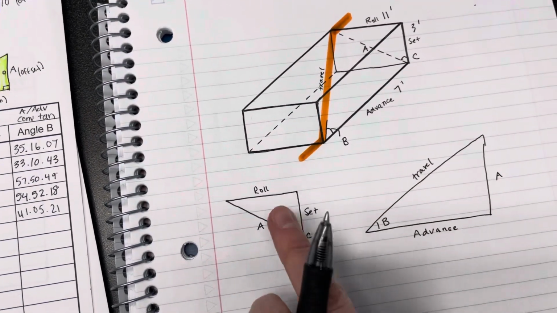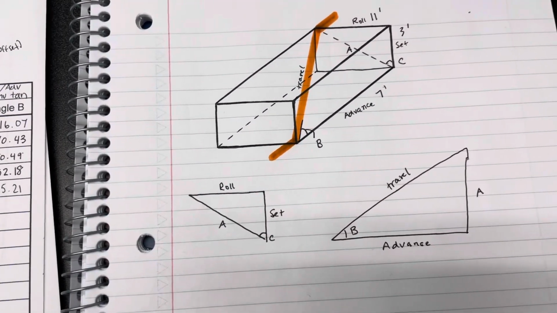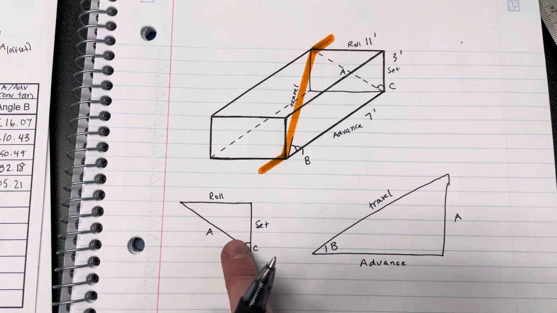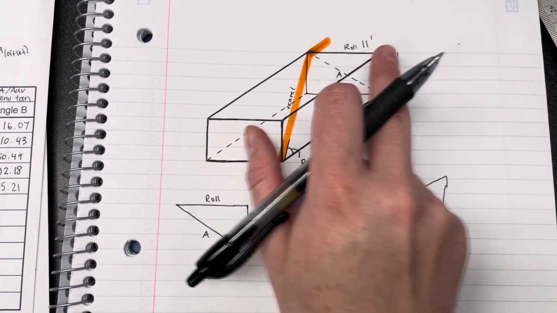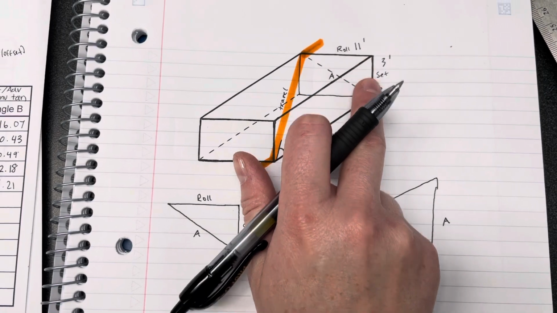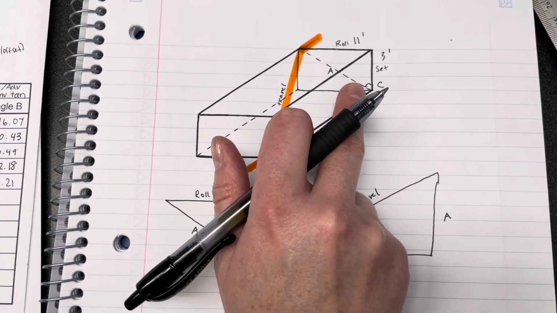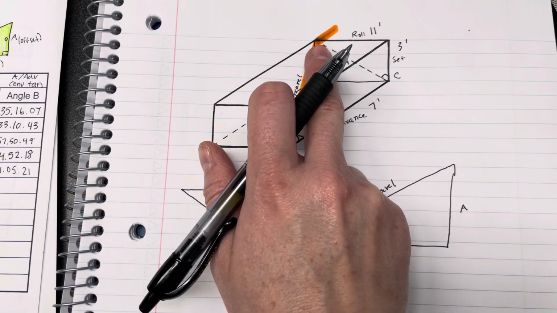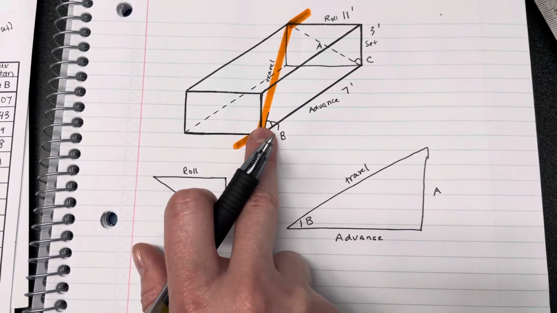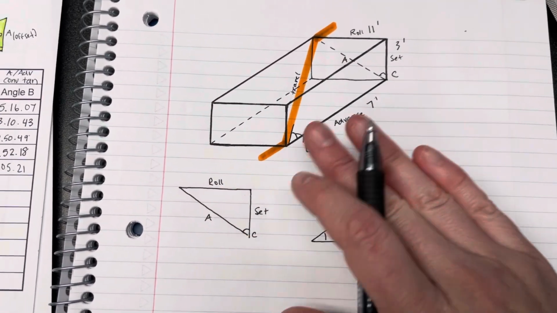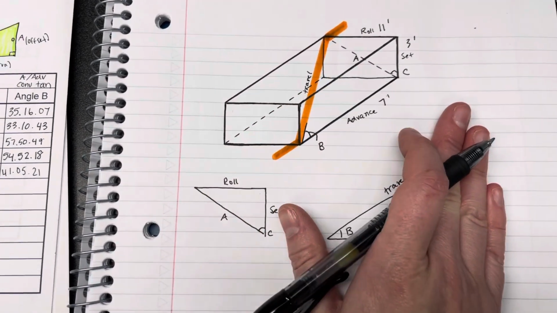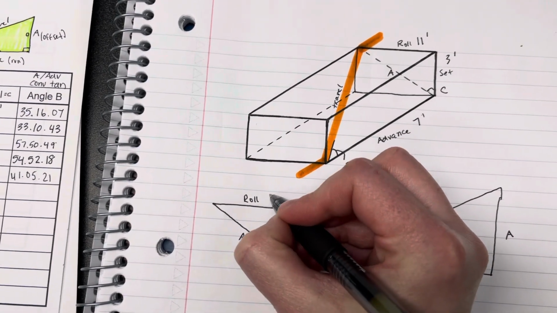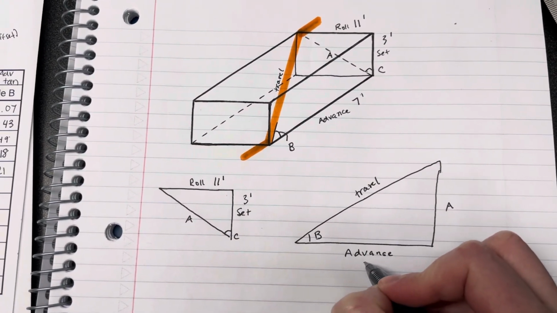Now when I do this, I always like to draw out my 2 separate triangles. It's just easier for me to visualize what I'm trying to solve if I can look at the 2 separate pieces. So this triangle right here is the triangle basically on the back wall of our diagram using the set, the roll, and then side A. And then this big triangle right here, this is going to be the triangle created by that diagonal A, my advance, and then my travel going across. So this triangle is a slanted triangle that's like slicing through the rectangle. All right, so my set is 3 feet, my roll is 11 feet, and my advance is 7 feet.